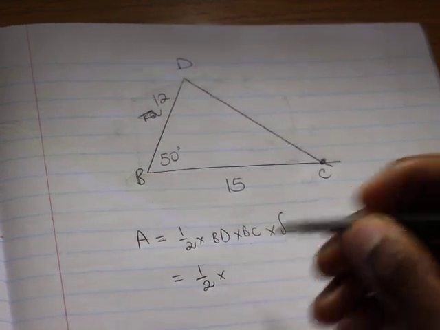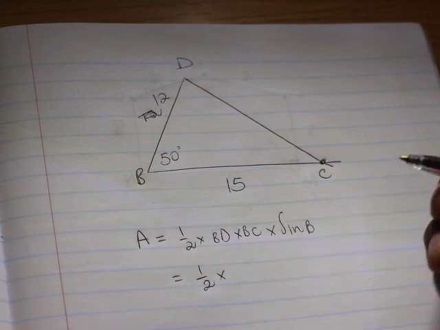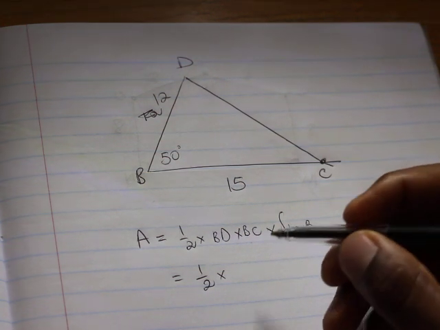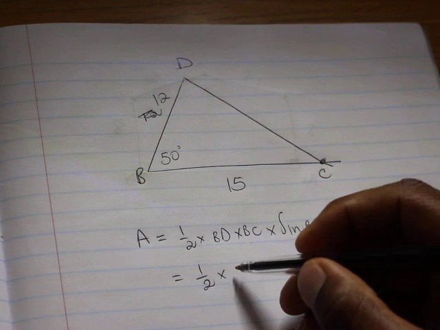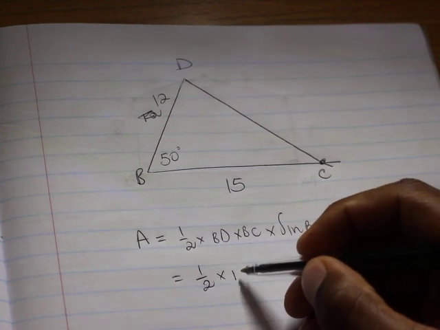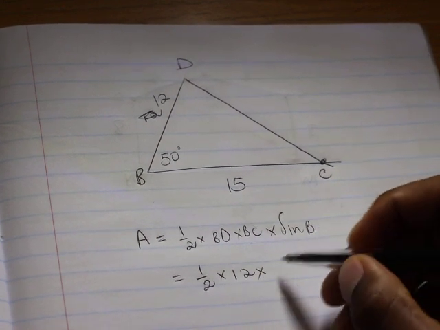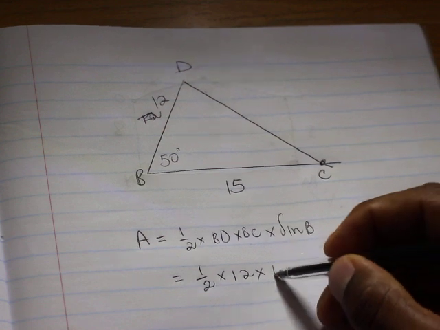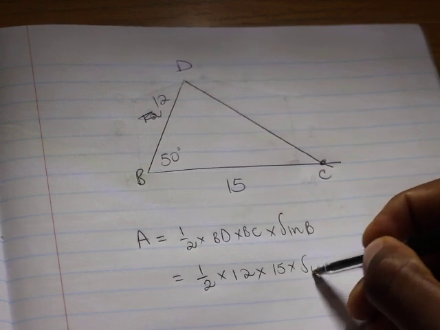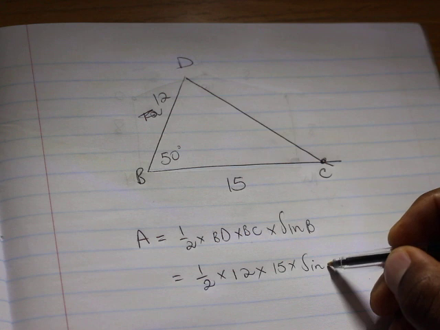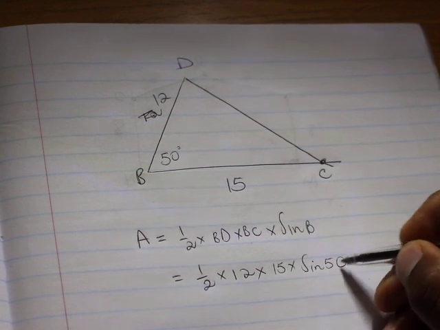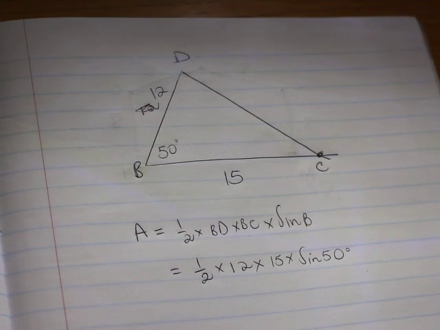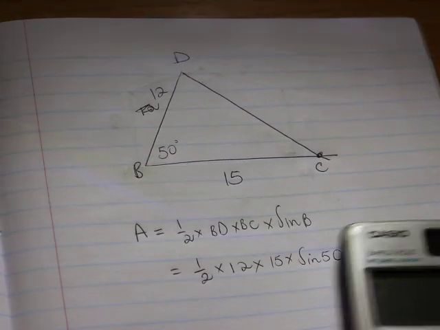Before you come up with your formula, make sure that the lengths you're using are given, before you get stuck. So BD is 12 in length, and BC is 15, times the sine of the included angle, which is 50 degrees. So let's punch it into the calculator.